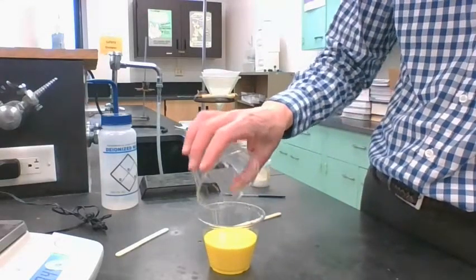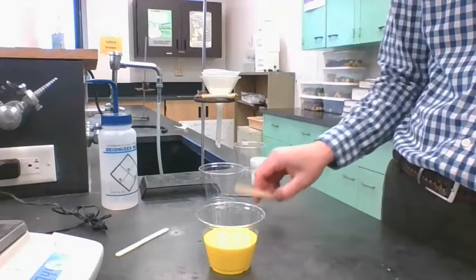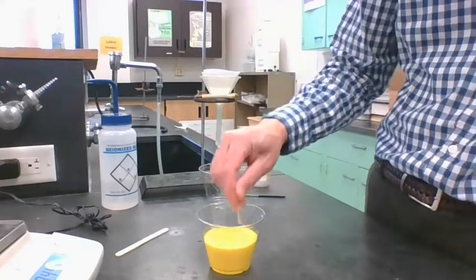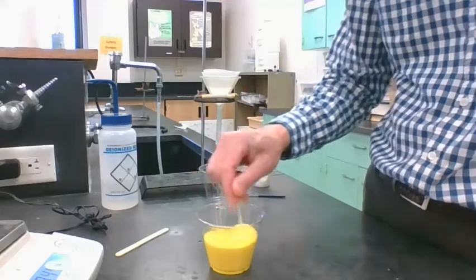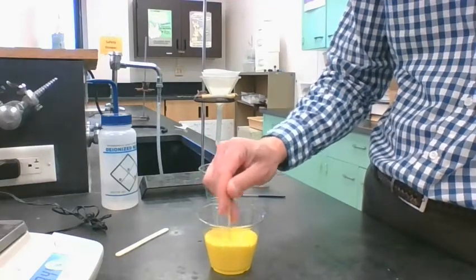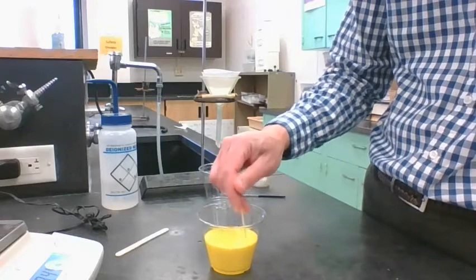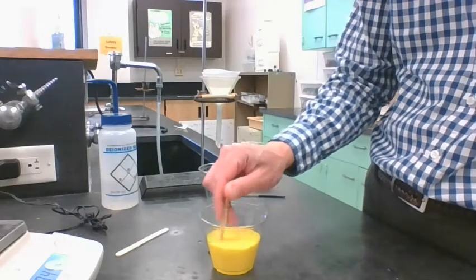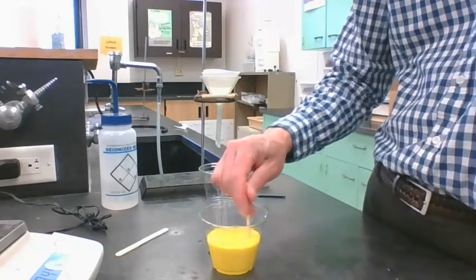Whoa. And we get this yellow form, right? This bright yellow. Yeah, and that's lead iodide, that yellow color. That yellow color is lead iodide.